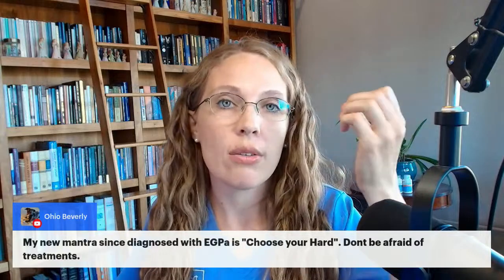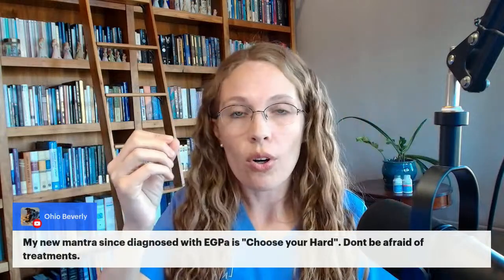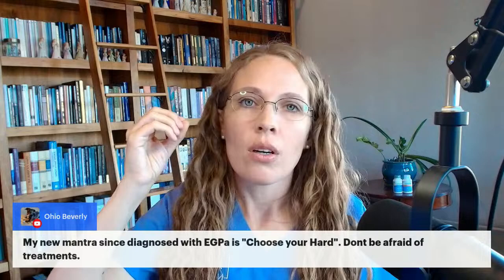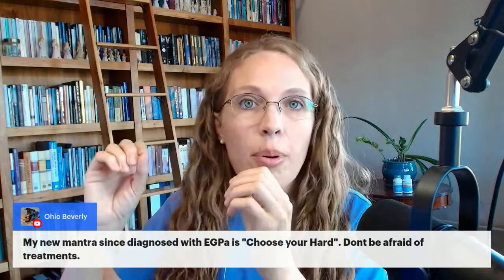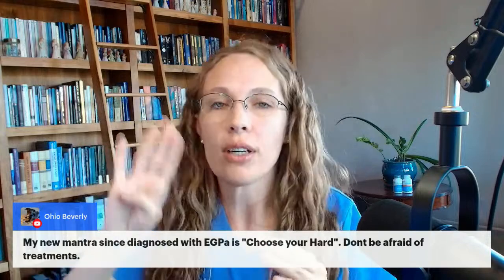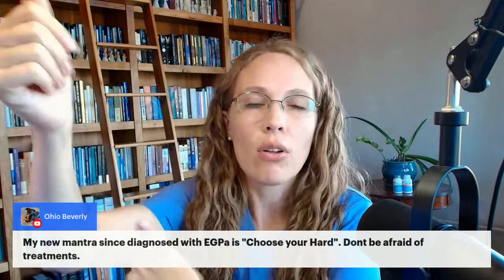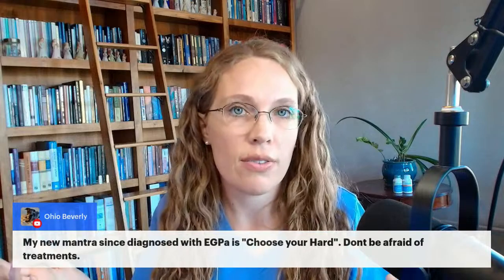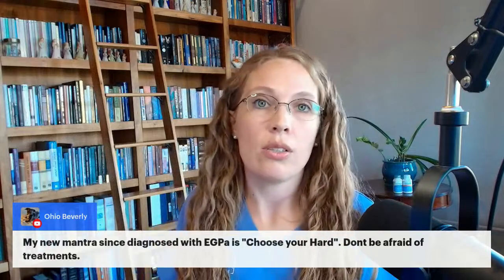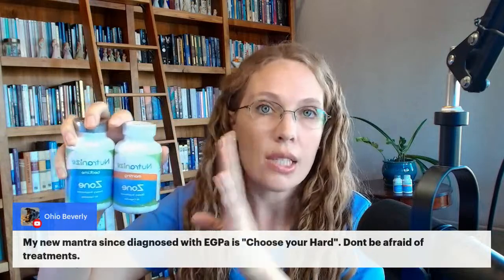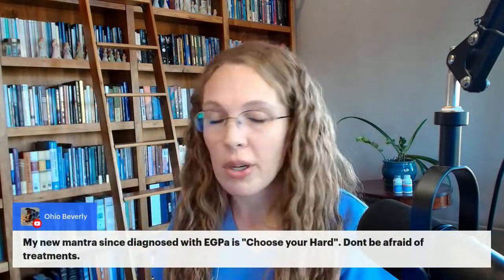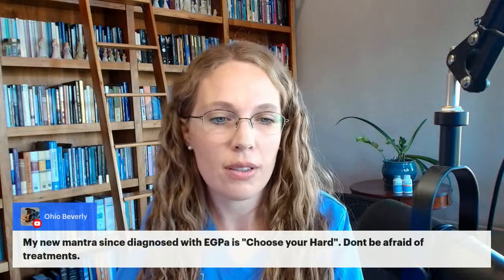Or you can choose to deal with prednisone side effects. Or, oh, I forgot my fourth thing. Or you can get on a biologic. That is a different kind of hard. It's using a needle. It's a different number of side effects. Or you can get some Nutrinize on board to help minimize those side effects. No matter what, you're choosing your hard. I love that perspective.